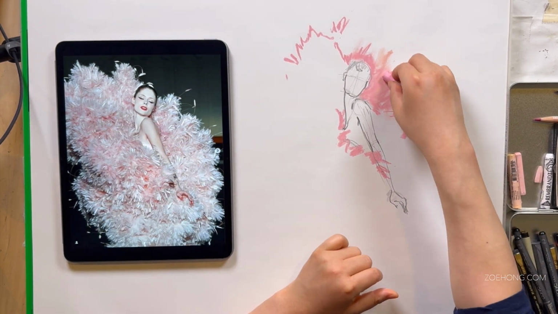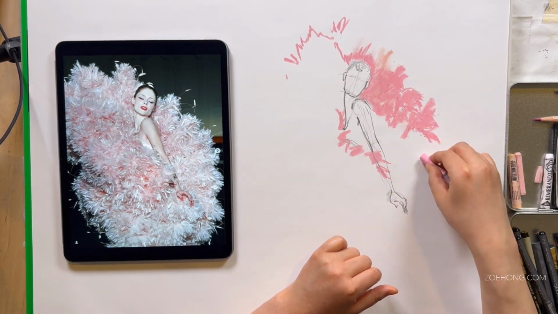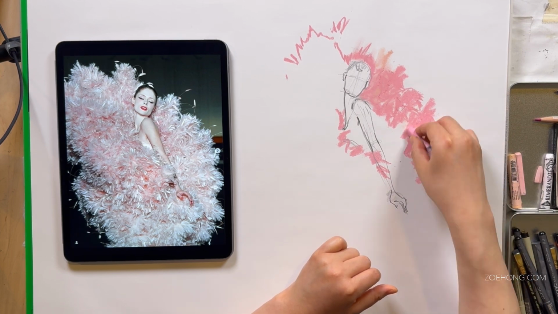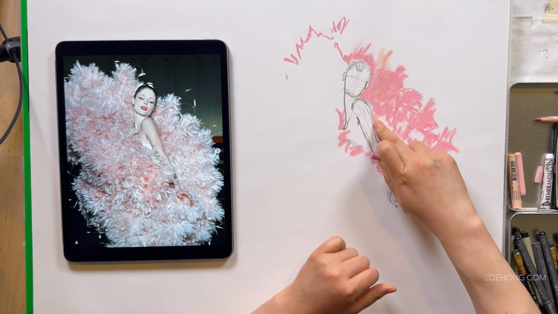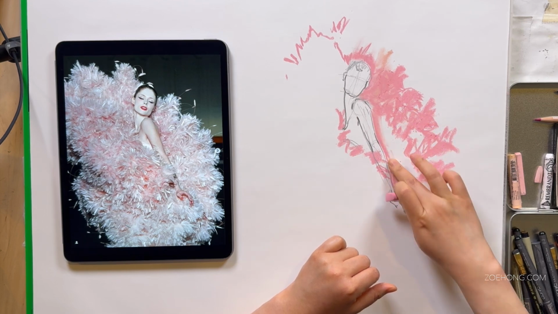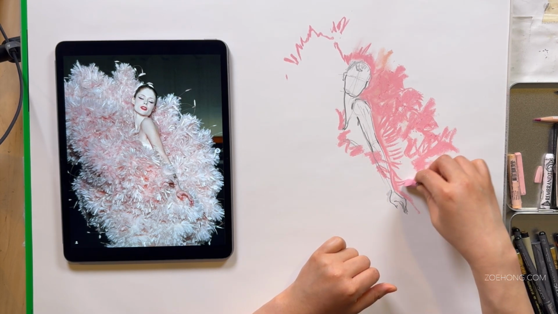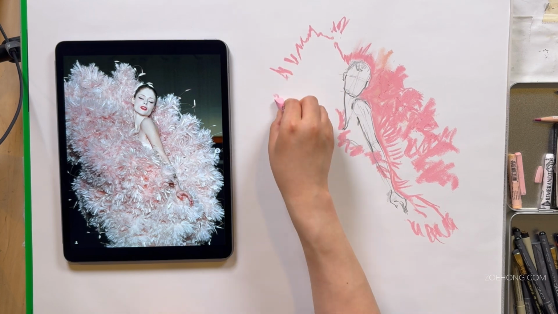Do you see how there are kind of chunks of feathers that are going? I just like to get in here like that. So I want to make sure I'm getting in here, but not into her skin.